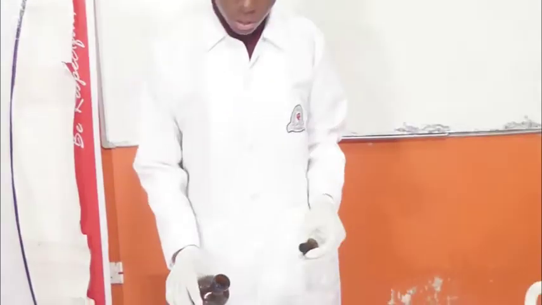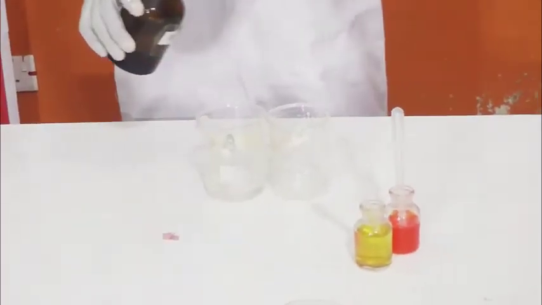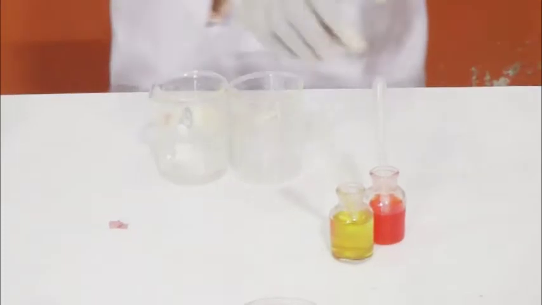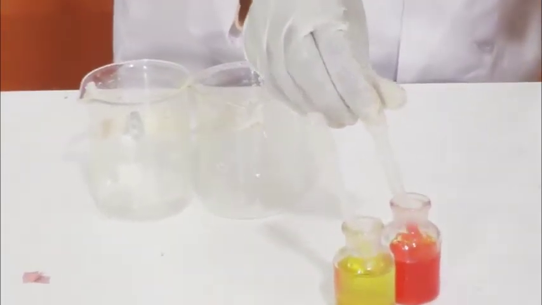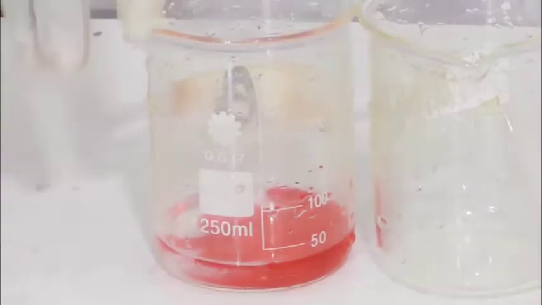For methyl orange, let's see what color it changes to when it is dropped in an acid and in a base. You put a little of an acid into your beaker. You drop a little of methyl orange into it. As you can see, it changed to color red. But mind you, dear viewers, do not say it's color pink.